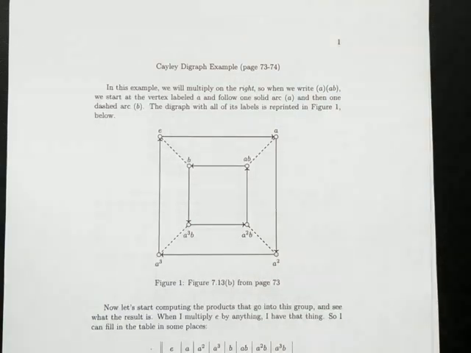So now I could ask, what is this group? It's a group of 8 things. I don't know what it is. Is it cyclic?